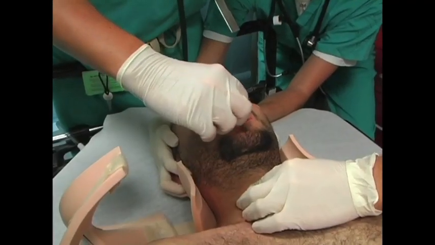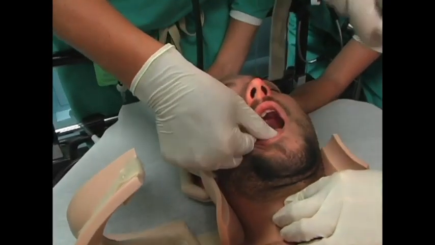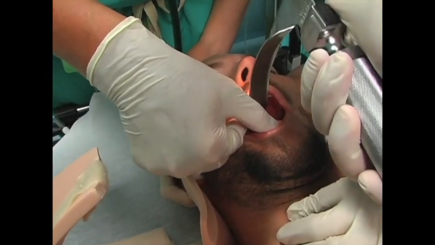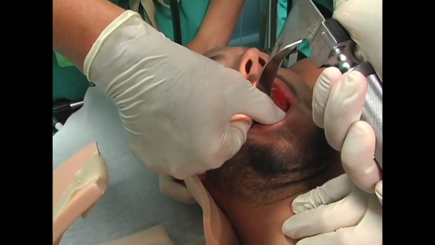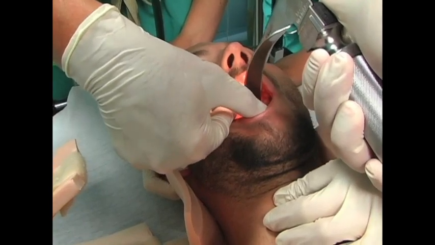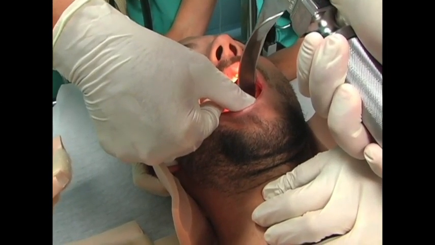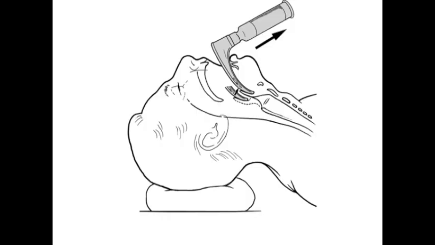We will now demonstrate utilization of the curved blade. The curved blade is introduced on the right side of the mouth, and the tongue is swept over to the left-hand side using the flange of the blade. The direction of the lift is along the axis of the laryngoscope handle. It is important to avoid levering the blade on the teeth to prevent dental trauma.